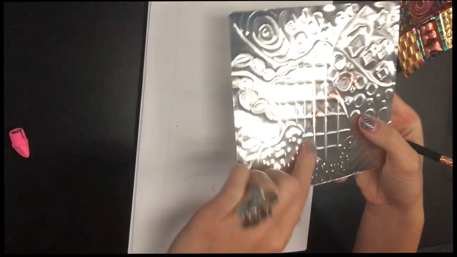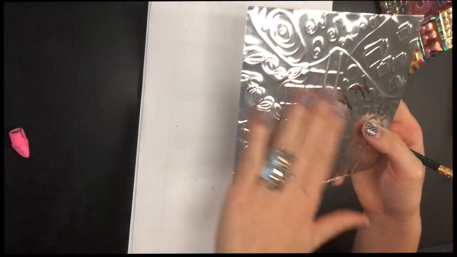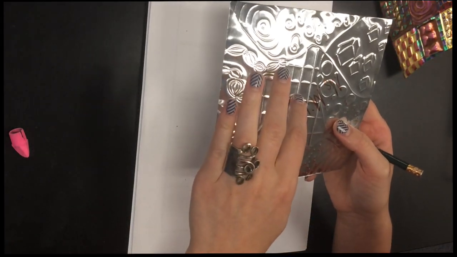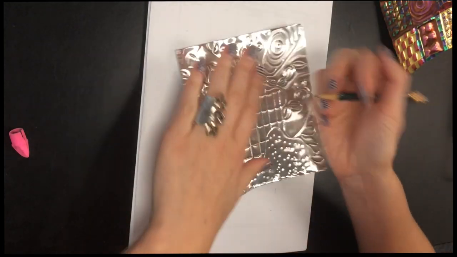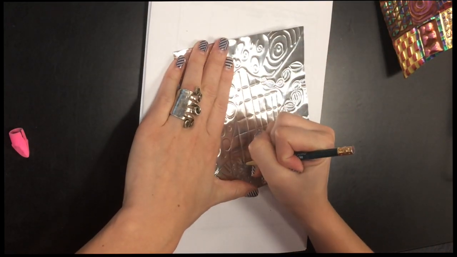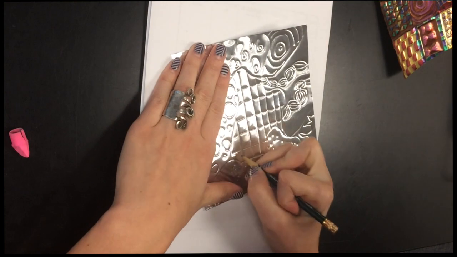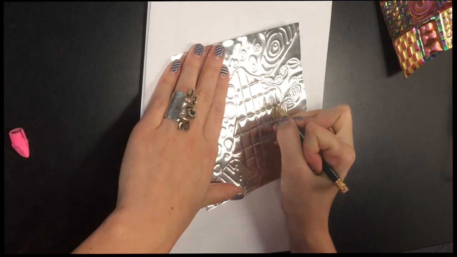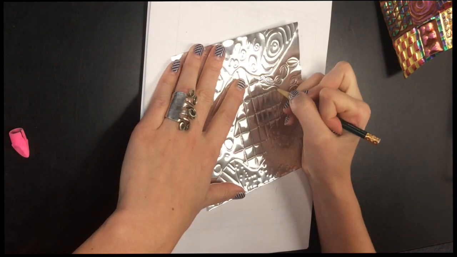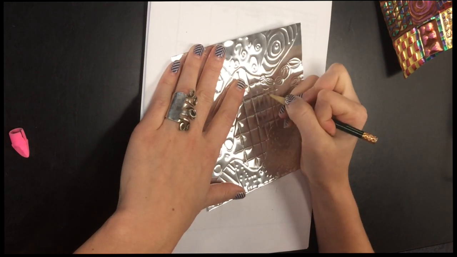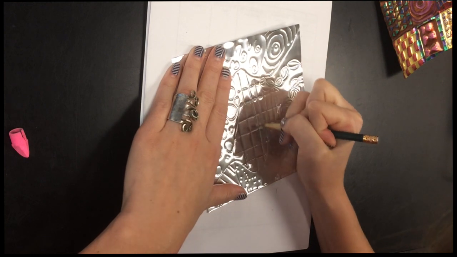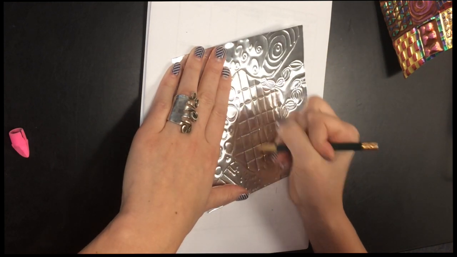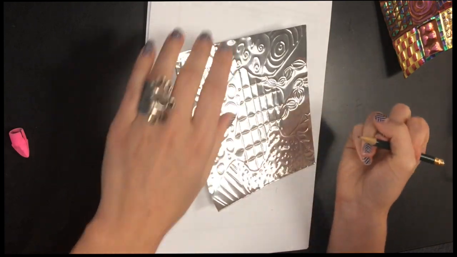So you can see the difference here between where I did it here. Well, you can certainly feel it, but it's a little harder to feel through a video. But you can see here how it's deeper, and there it's not as deep. So I'm just going to go over all of this, pressing hard with my pencil. Now you don't want to press so hard that you puncture a hole in this, because like I said before, you only get one of these. So just be careful. And if you do make a mistake, work with it. Nobody knows that you made a mistake unless you tell them.